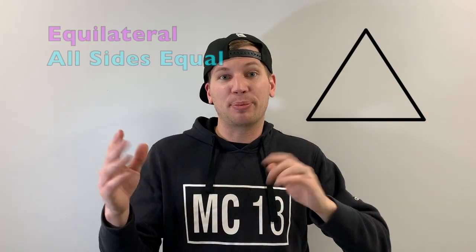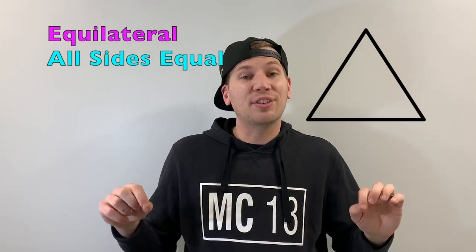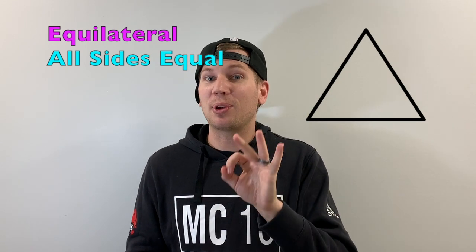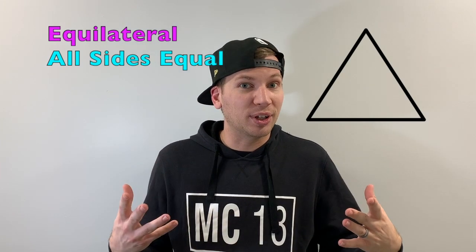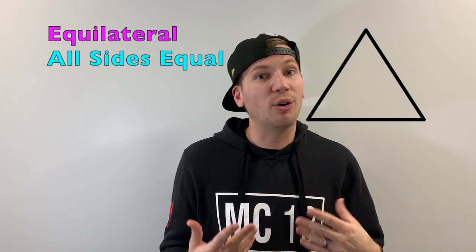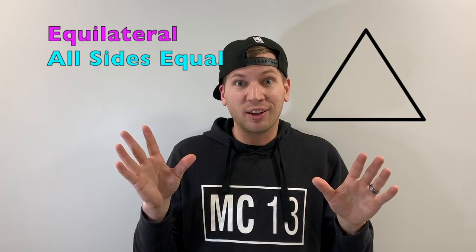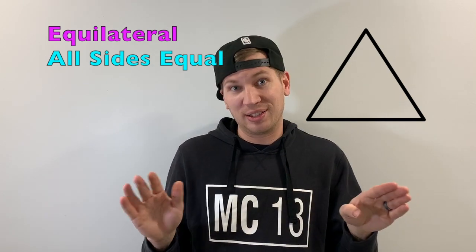Okay, now that we had our mini lesson on angles, now let's backtrack. So we already know with an equilateral triangle, all sides are equal. Well, guess what? If all sides are equal, guess what the 3 angles in the triangle are? They're also all equal. In case you don't know, all angles in a triangle, no matter what the triangle looks like, all add up to 180 degrees, no matter what.